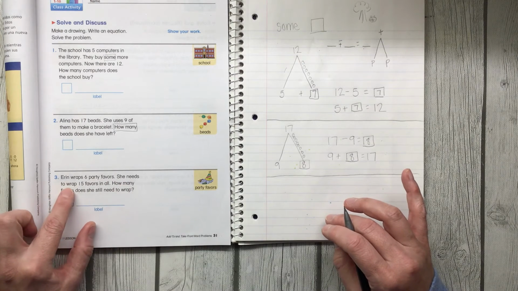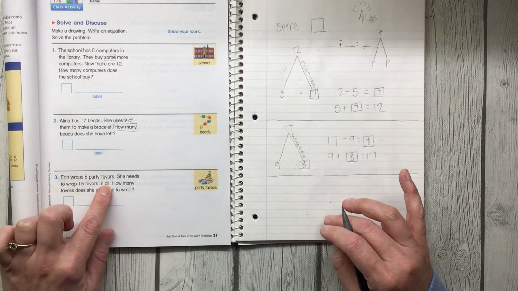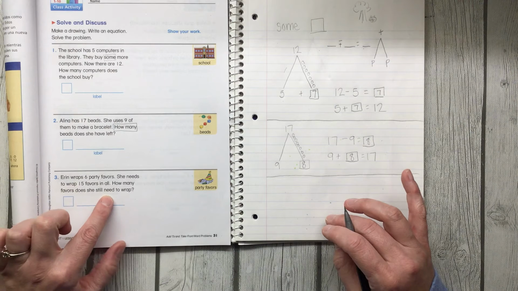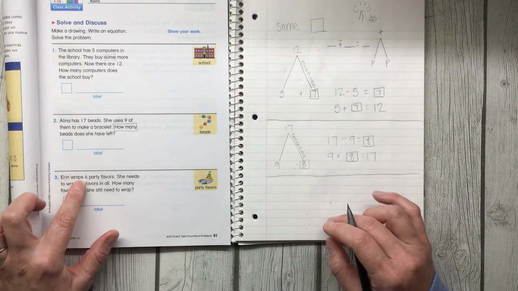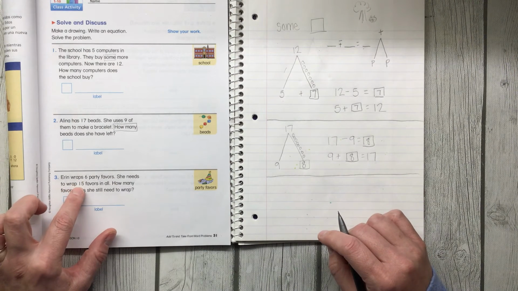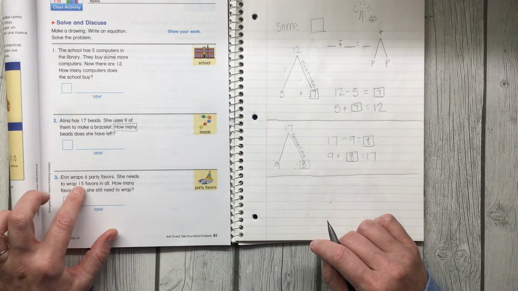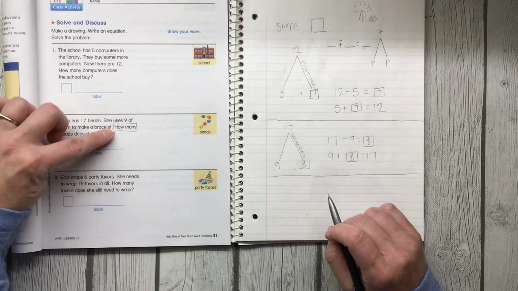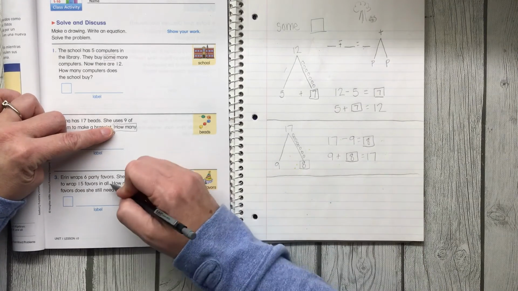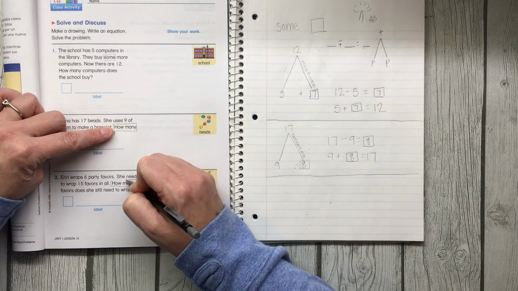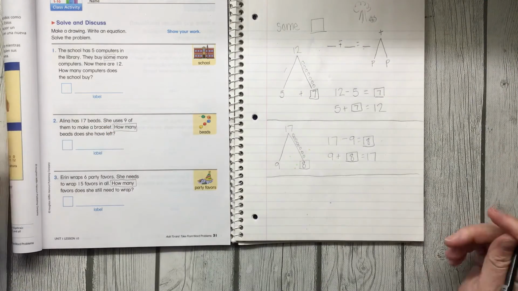She needs to wrap 15 favors in all. How many favors does she still need to wrap? So she wrapped 6. She must have 15 people coming. So she does not have enough yet to answer to that total. Oh, and look at the signal phrase again. How many? So that is going to be our box right there.